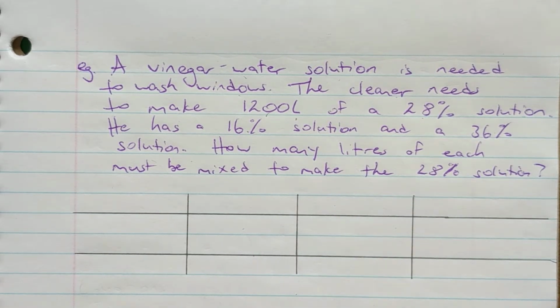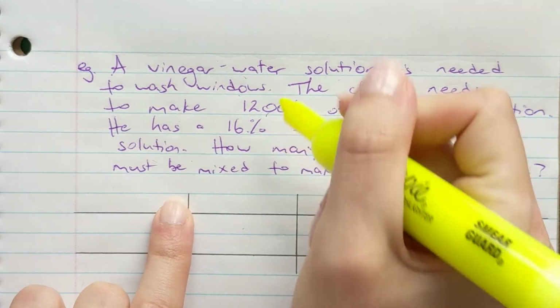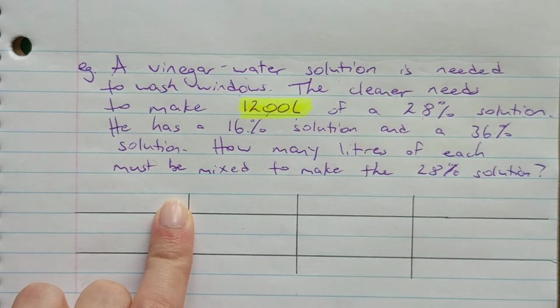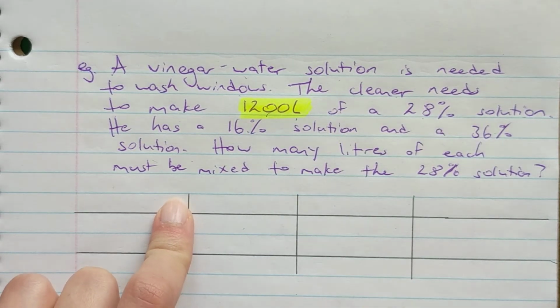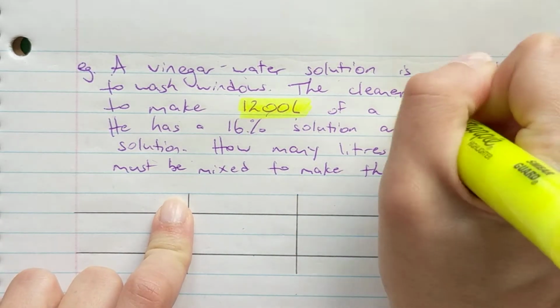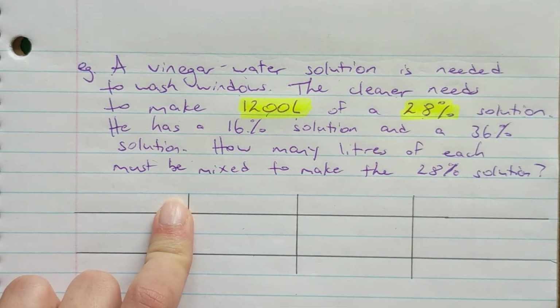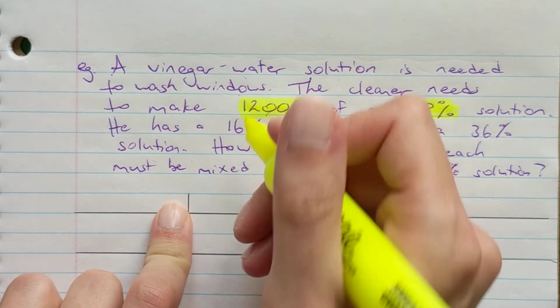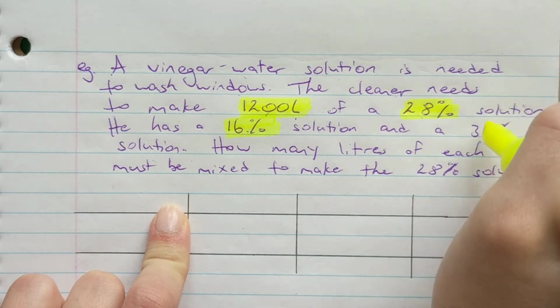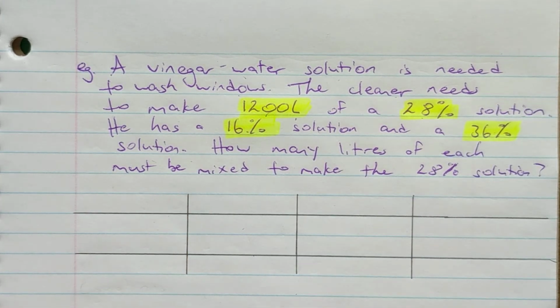I'm just going to go through my problem here and highlight some key information. We know that our total amount here is 1,200 liters, and we know that it needs to be at 28%. We have a 16%. We also have a 36%. So let's go ahead and let's set up our table here.